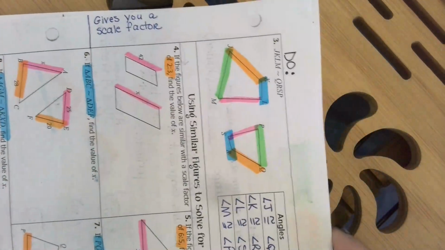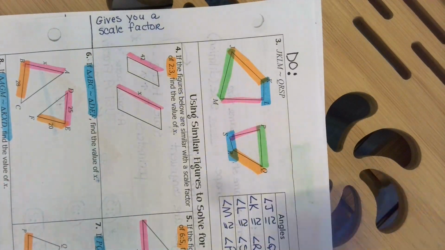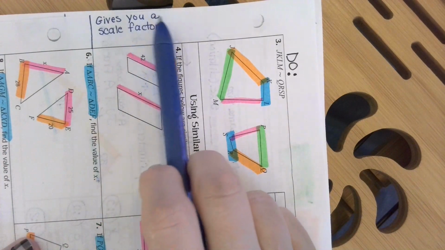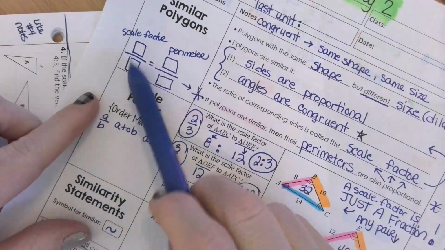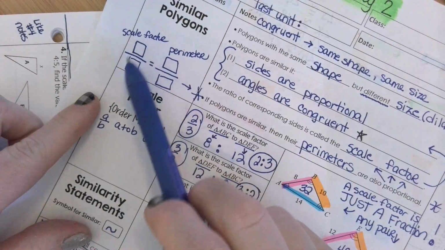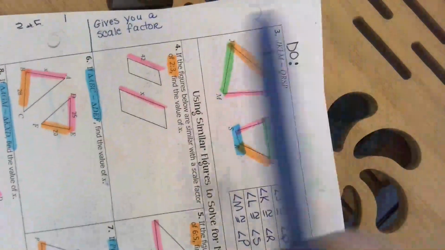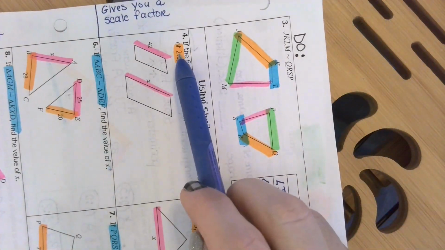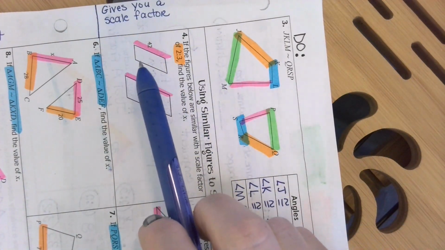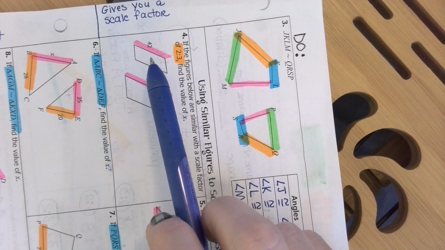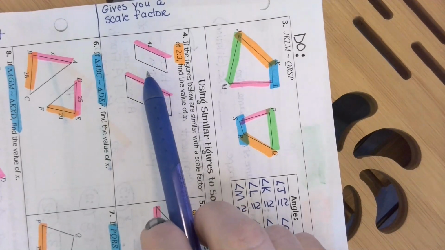What I have written over here is there are 2 types of ways to start a problem. If they give you a scale factor, you are going to set up a proportion and the scale factor is going to be one of your fractions. That's a big deal. So if they give you a scale factor, that's going to be one of your fractions. And then the other fraction, the other ratio, comes from your problem.